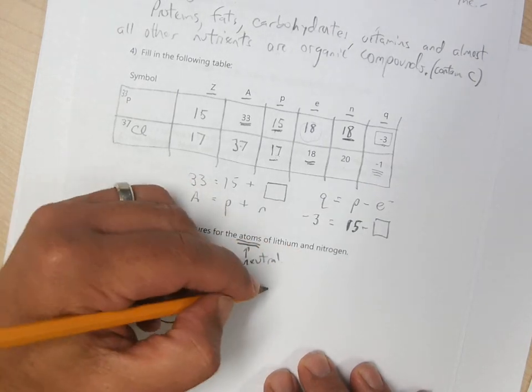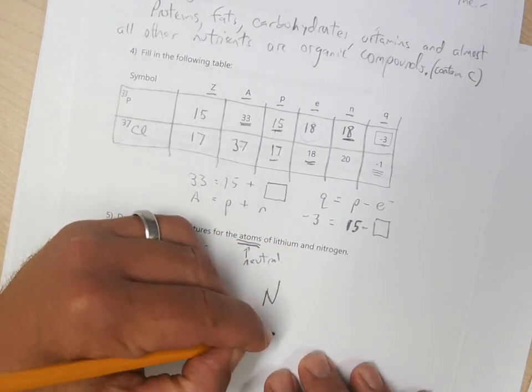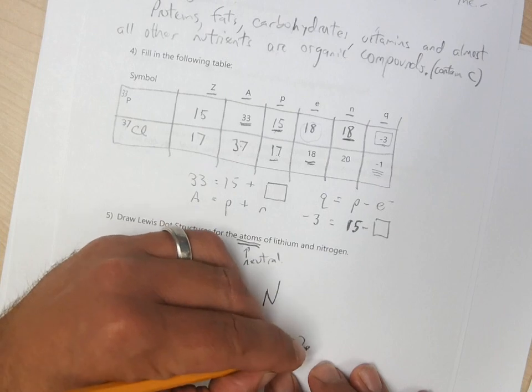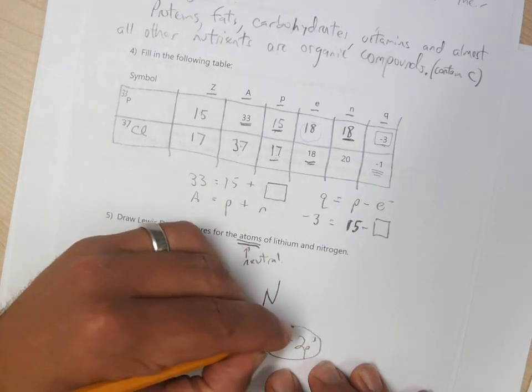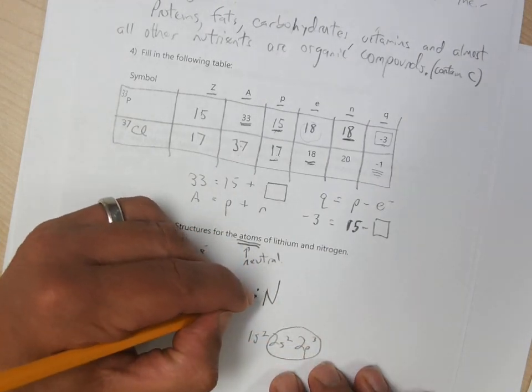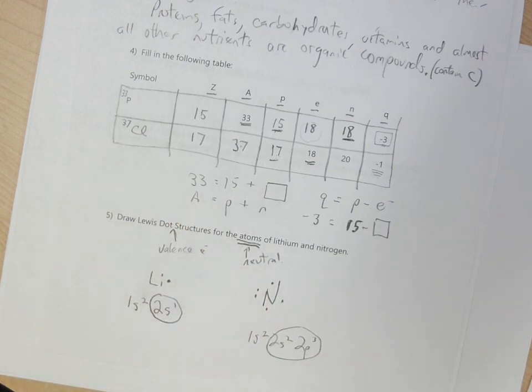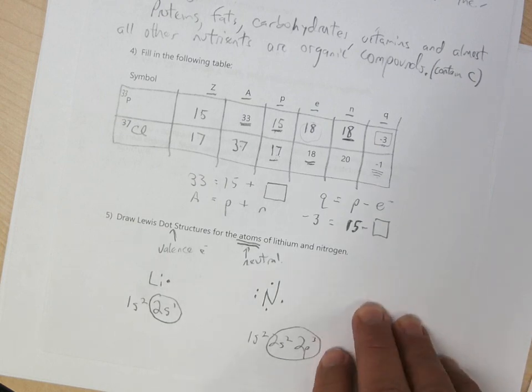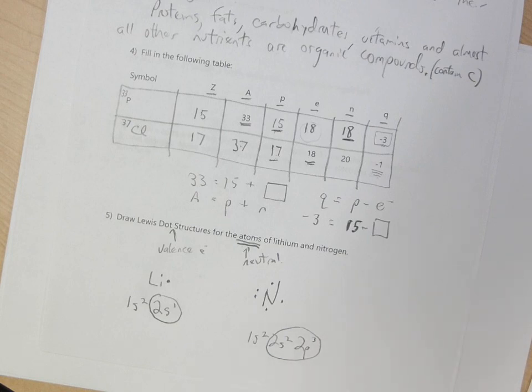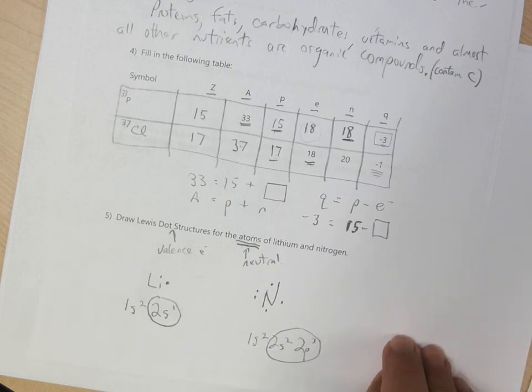For nitrogen, 1s2, 2s2, 2p3, group 5, 5 valence electrons, 1, 2, 3, 4, 5 dots around the nitrogen. So nice and straightforward there. For atoms, the number of valence electrons is the number of dots you write around the symbol.